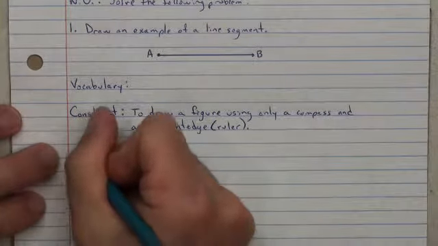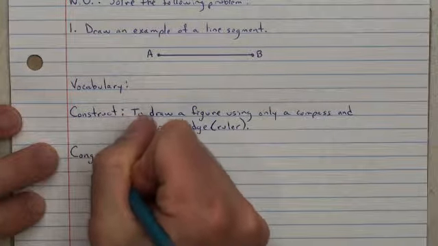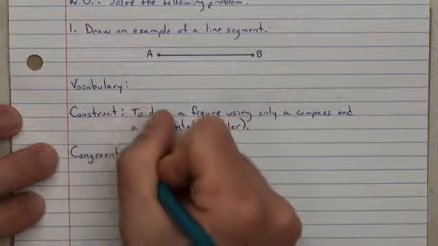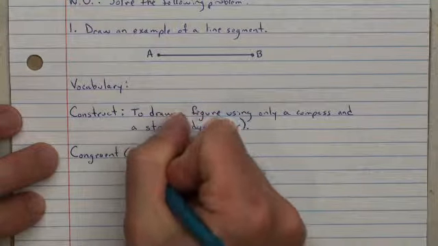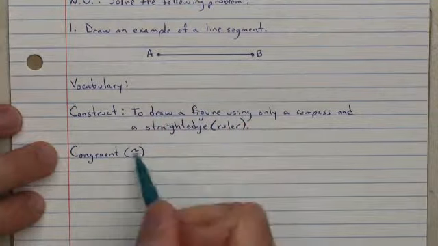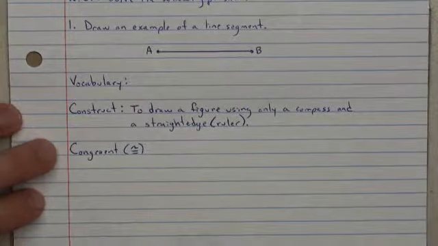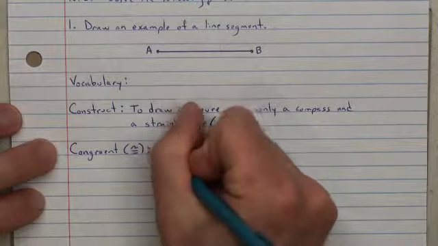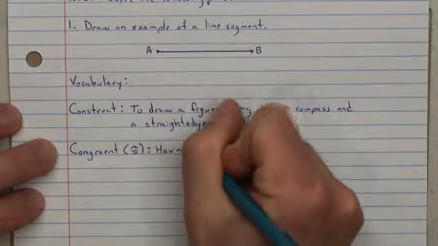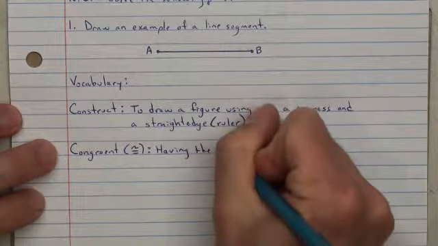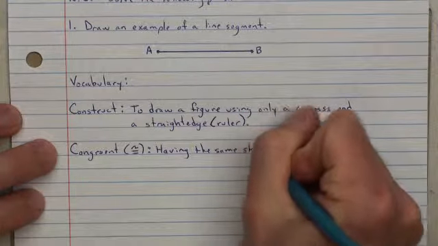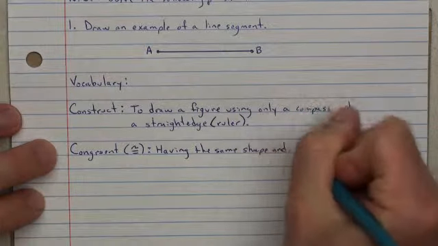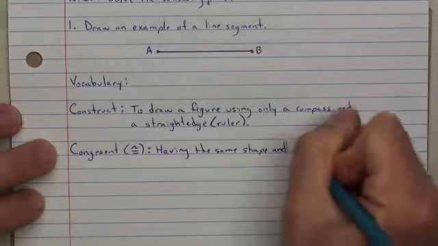Okay, and then we have congruent. And let's put in parentheses the symbol for congruent. Okay, it's a squiggly line over an equal sign. Congruent means having the same shape and size. Okay?